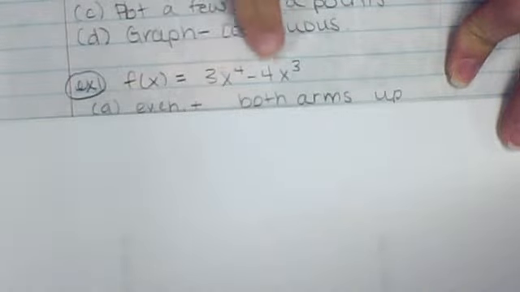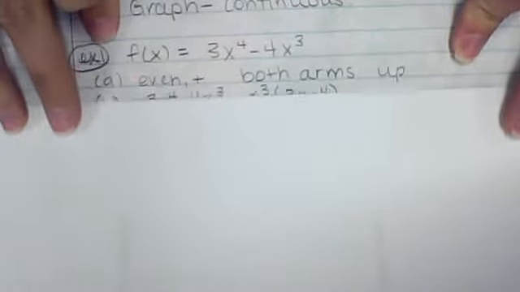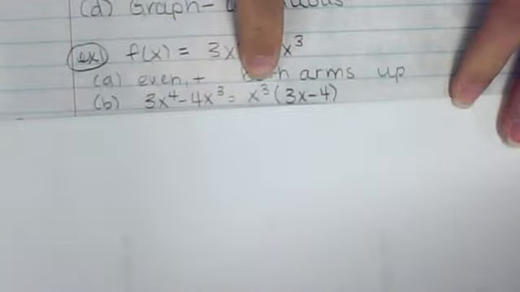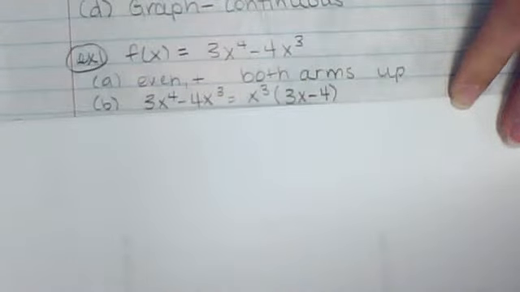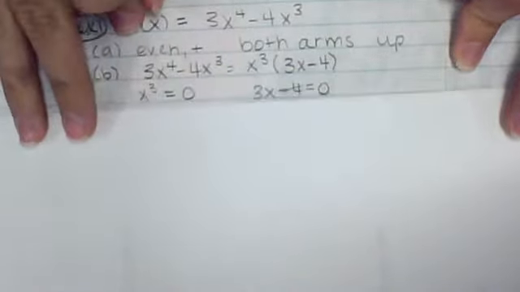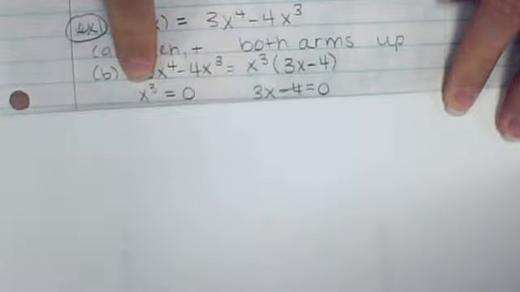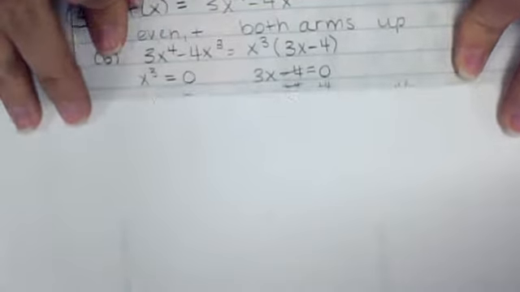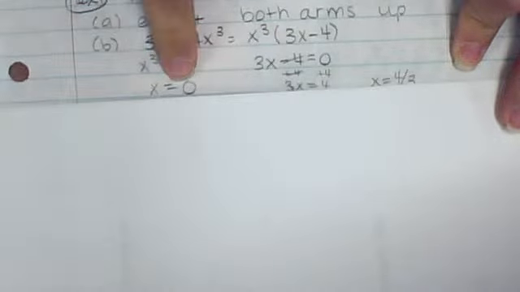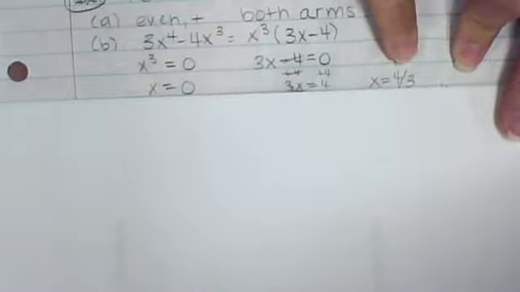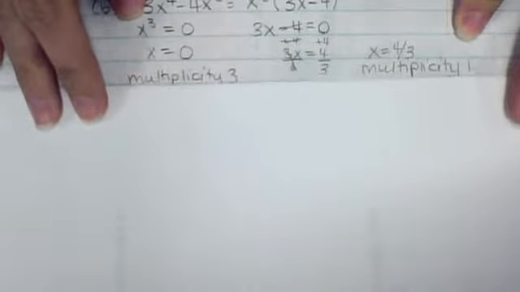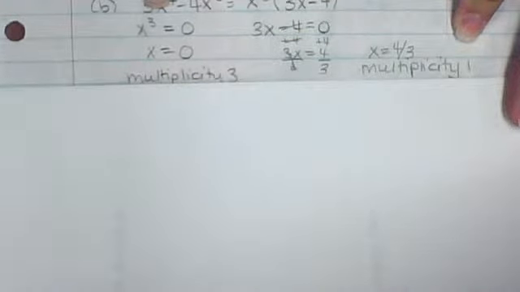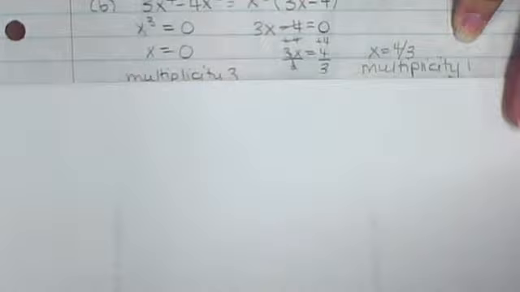We should notice that these two terms have in common x to the third power. We can factor that out. What remains is 3x minus 4. I can set both of those pieces equal to 0, so x cubed equals 0 and 3x minus 4 equals 0. If I solve, I will get that x equals 0 and x equals 4/3. I want to do their multiplicity. On this one, the multiplicity is 3 because it's to the third power. This one has multiplicity of 1.